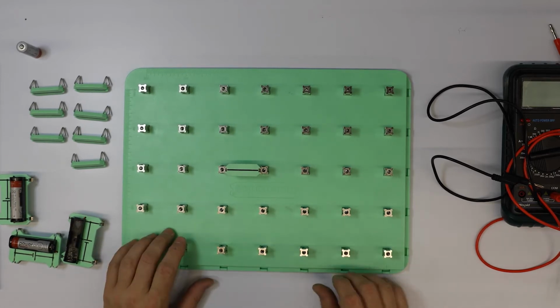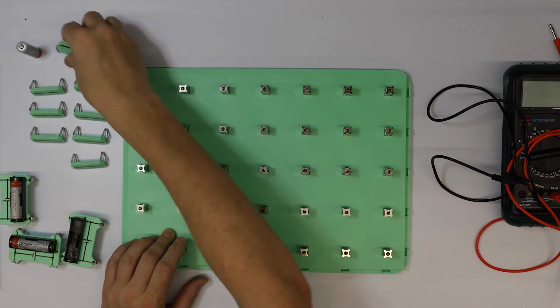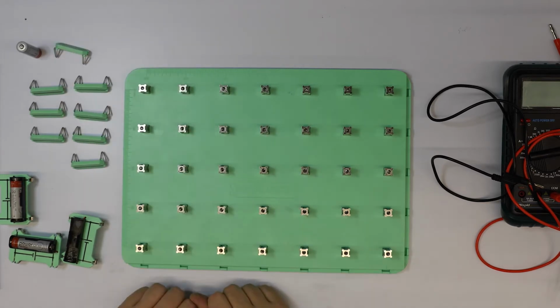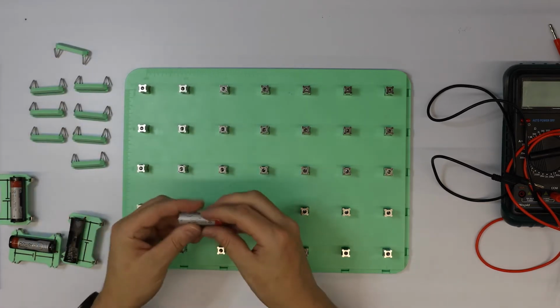So what we're doing here in worksheet 1 is we're going to measure the voltage across each one of these batteries here.